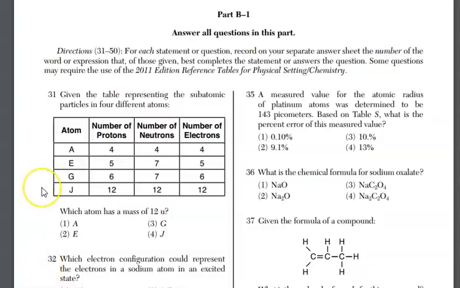All right, so for the first one here, we have a table of subatomic particles for 4 different atoms, A, E, G, and J. And we're asked which atom has a mass of 12 u. U stands for atomic mass units here. You have to remember that an atom's mass comes from 2 subatomic particles, your protons and your neutrons. So literally all you're going to do here is add them up.